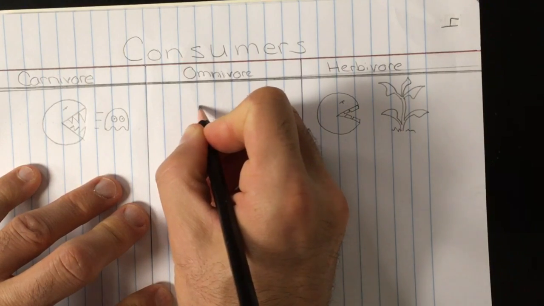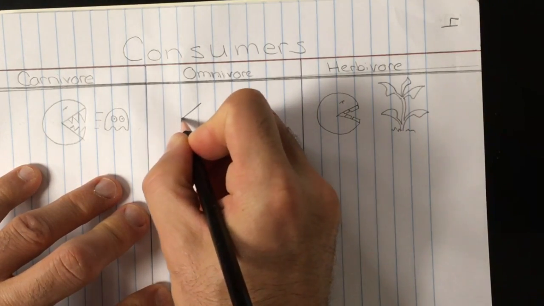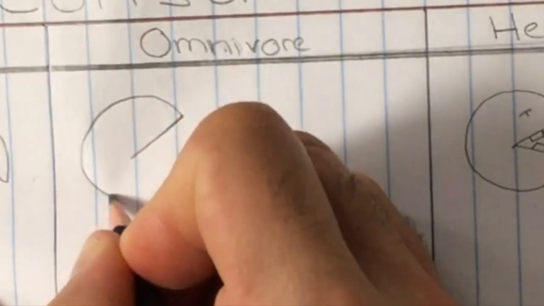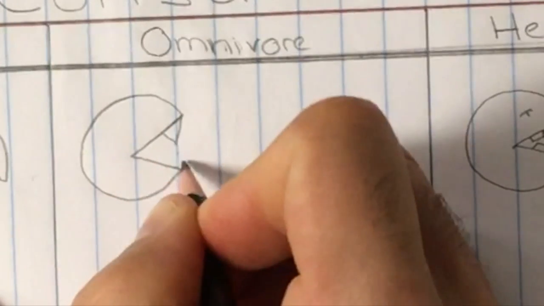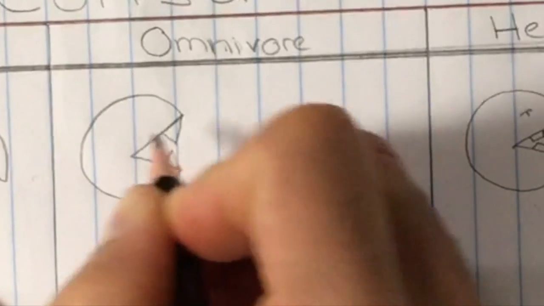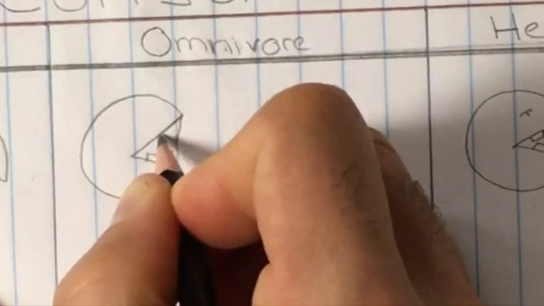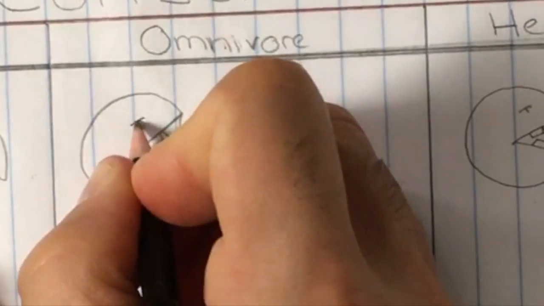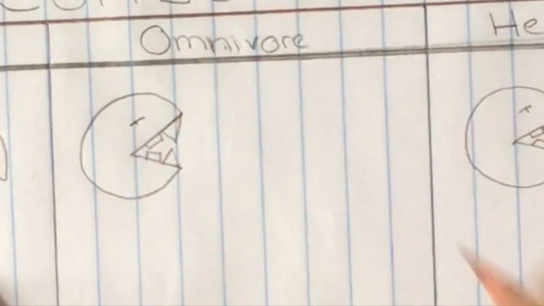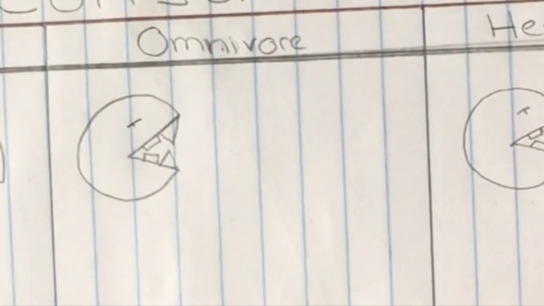So for this guy, we're going to have a Pac-Man. And we'll make his teeth different. We'll make teeth that are flat and teeth that are sharp in the front. And that's actually like humans, because we have sharp canines in the front and then we have teeth in the back for chewing things like plants.